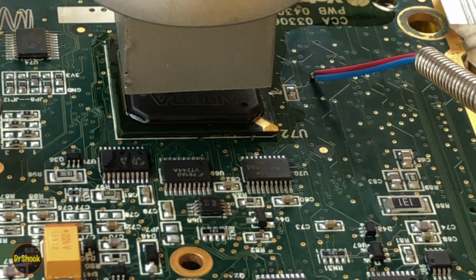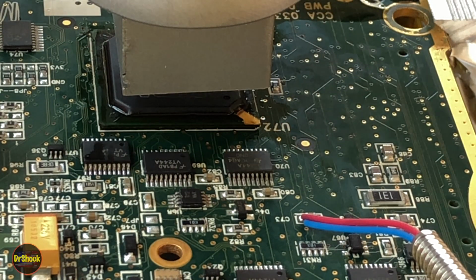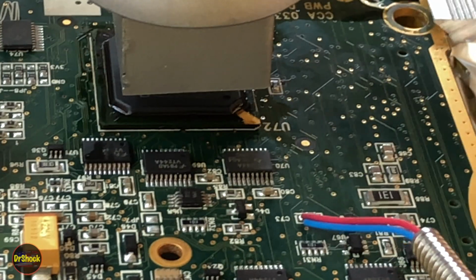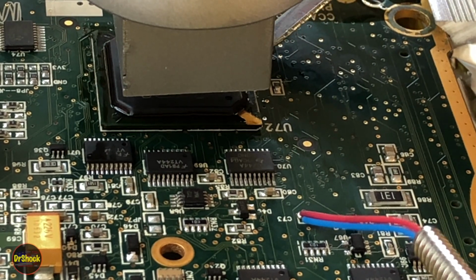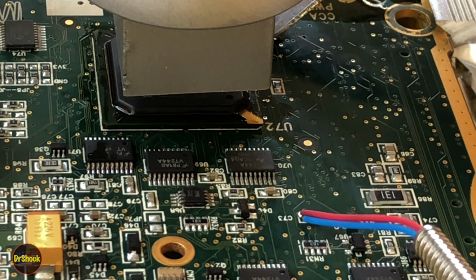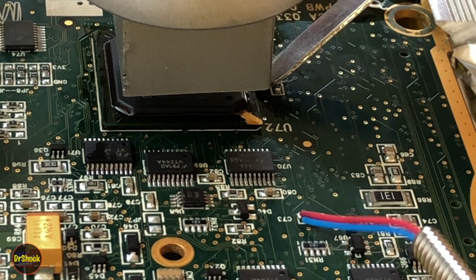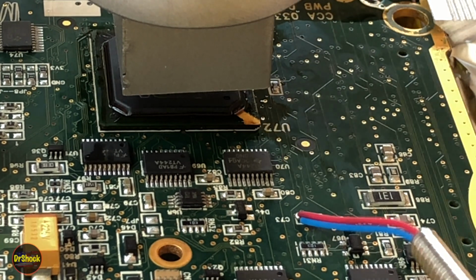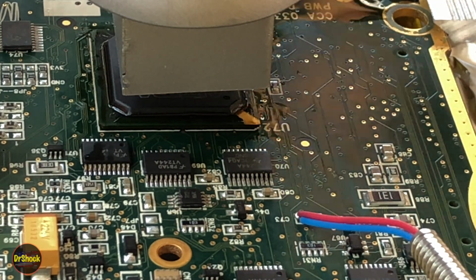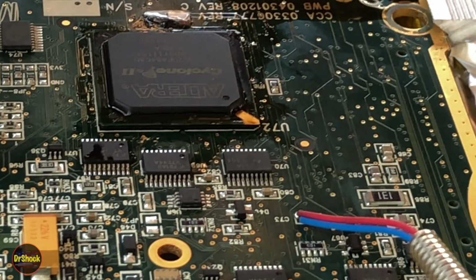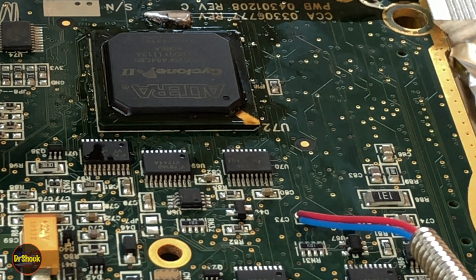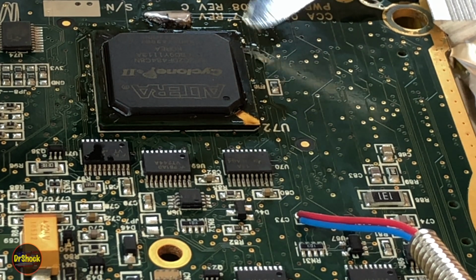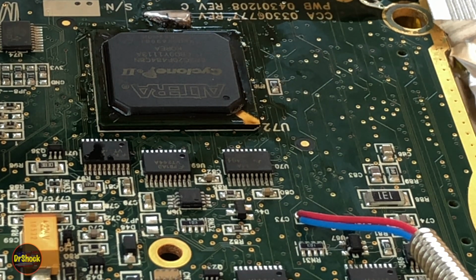Just waiting for it to climb those last few degrees to liquefy the solder. All right, guys, just took a little bit longer than I had hoped for here. But unfortunately, during this one, I can see one of the balls has worked out. So this is a dud. So this one, whatever reason, that little guy right there worked his way out. So that invalidates this repair attempt.